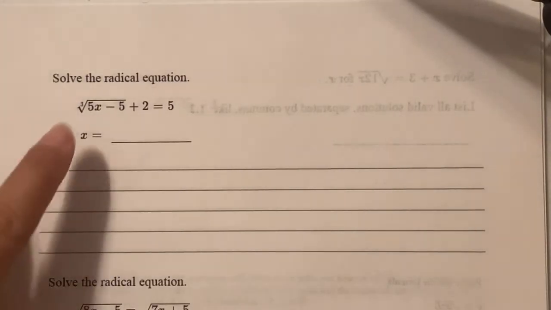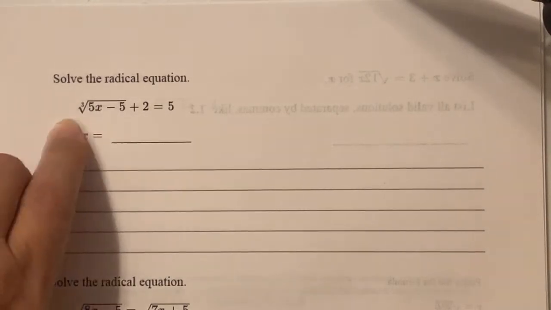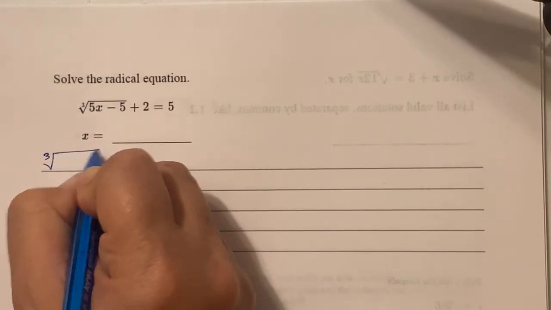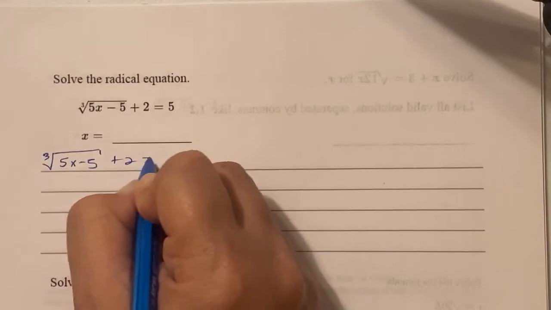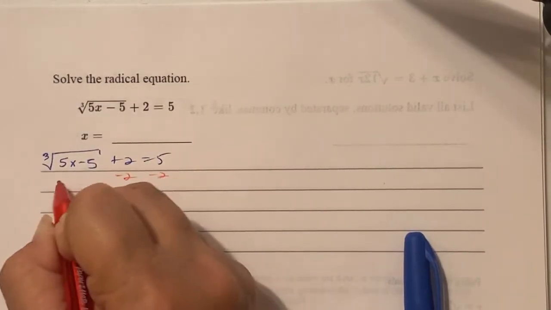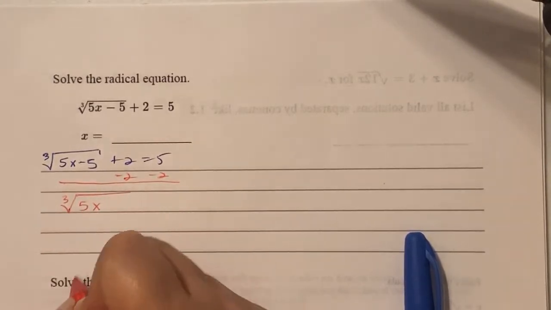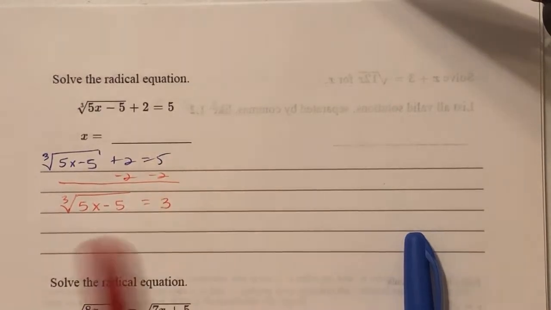So in this one, it's a cube root. It says the cube root of 5x minus 5 plus 2 equaling 5. So again, you take your original, isolate by subtracting the 2 over to get cube root of 5x minus 5 equaling 5 minus 2, which is 3.